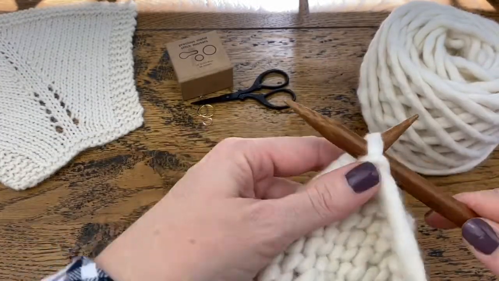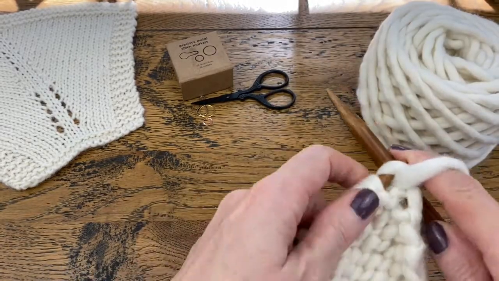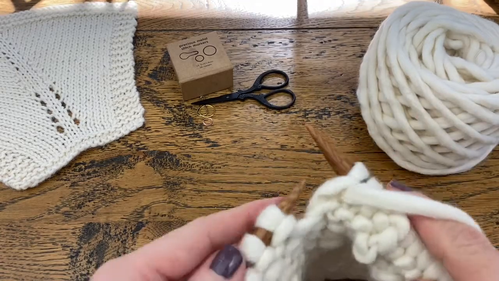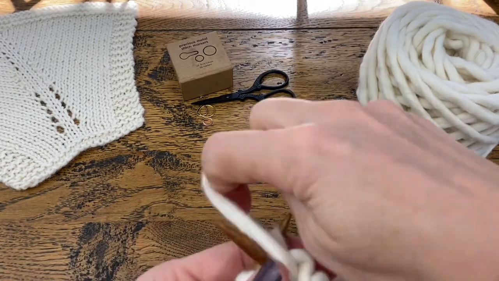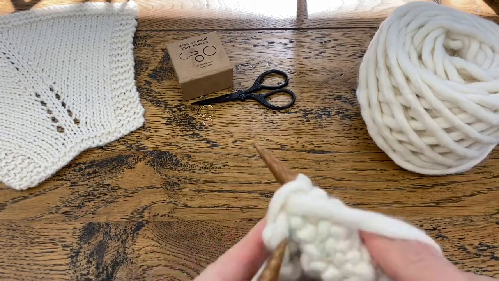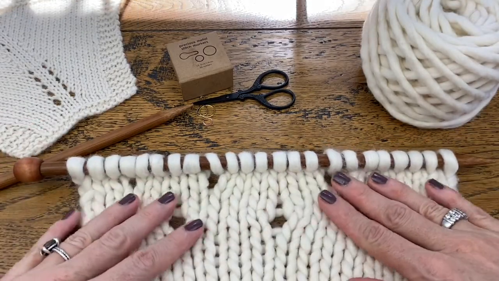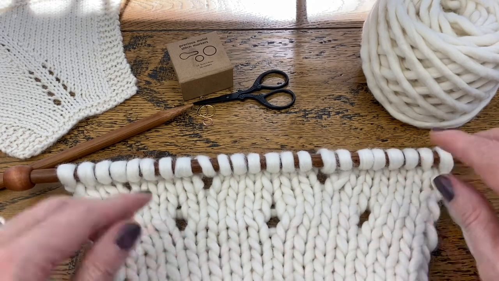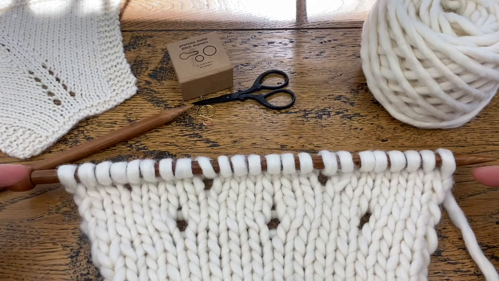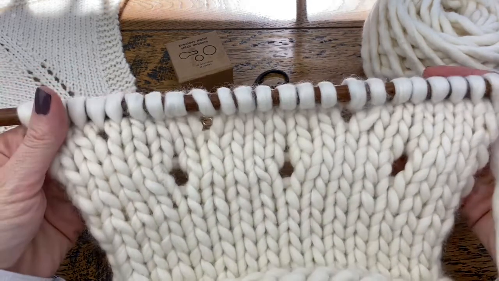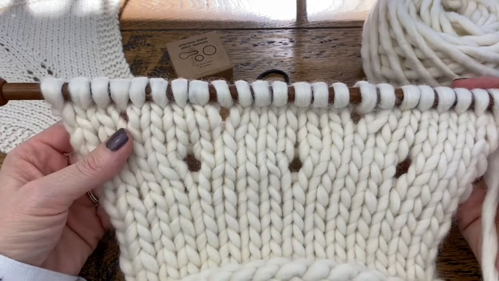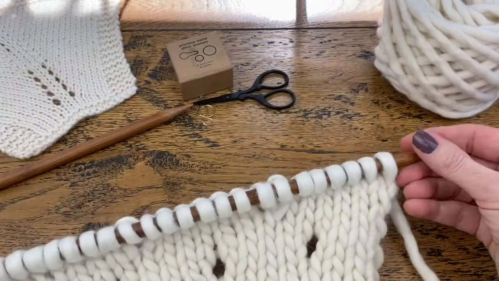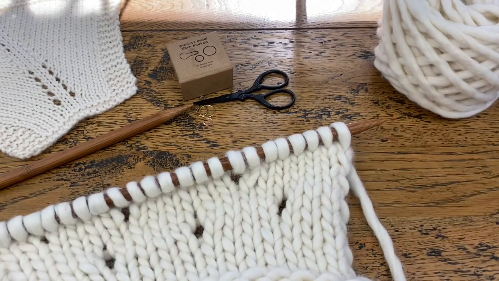Now we're just going to quickly purl on down the row, and that'll kind of provide the cap to our last row and show off our increases a little better. Now you can see the increase holes and how it's increased the width of our work. So they're a nice tool for making a decorative increase in your work and used in many patterns.